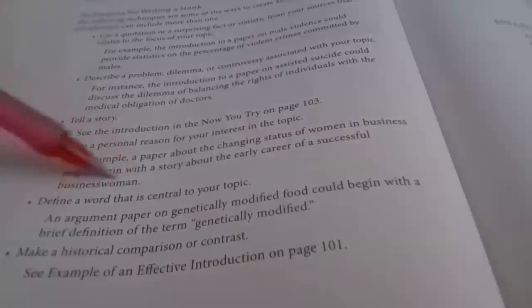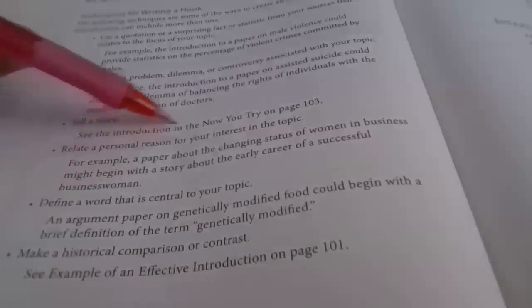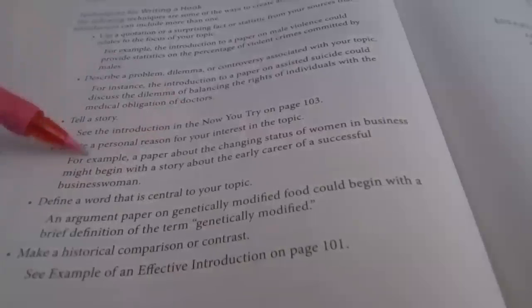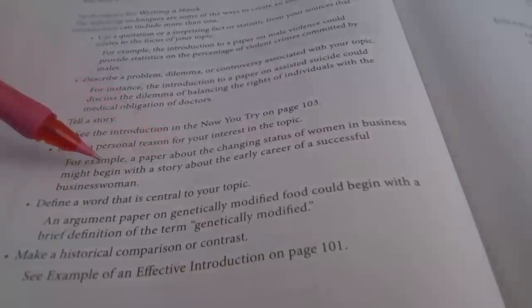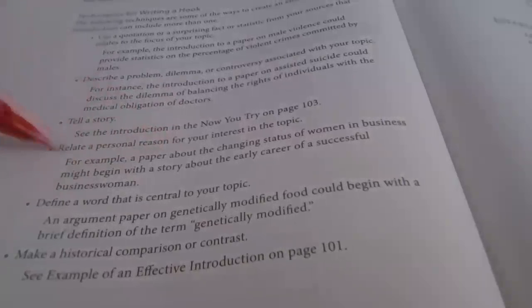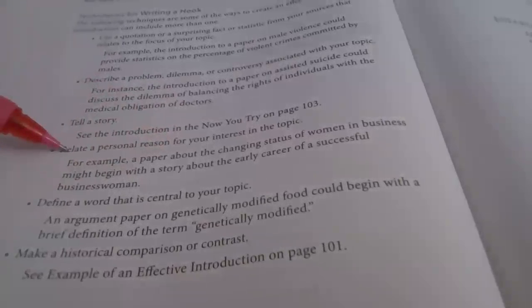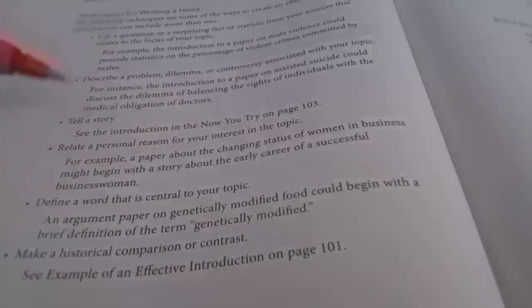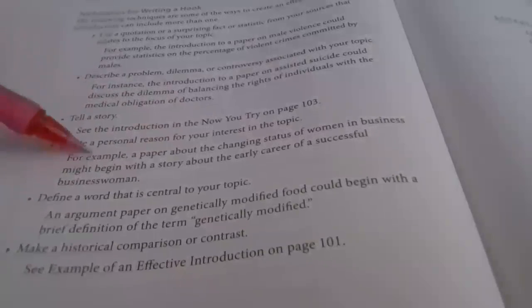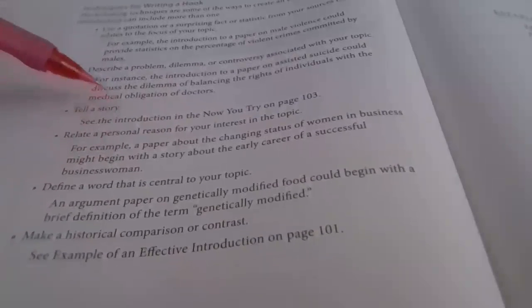This example doesn't really explain the personal reason for the interest in the topic. This is actually using another example, right? Like a story about a person. So again, this is kind of like giving background context, an example, actually like the example we saw on the previous page, right? Just giving some stories, examples.